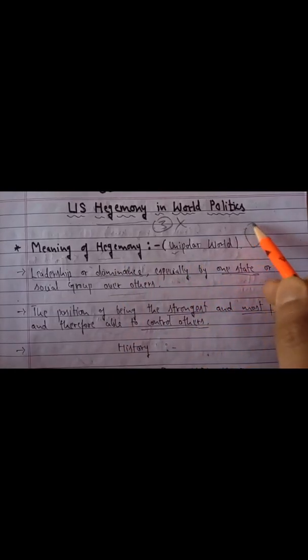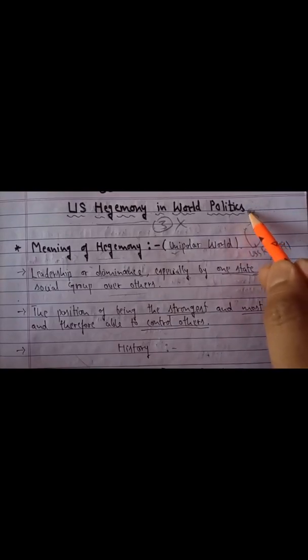By unipolar you can easily understand. Previously during the Cold War era, we were having two poles. One was US and the other pole was USSR. But after the disintegration of USSR in 1991, we were left with only one pole, and this was called unipolar. It means that all the political, social, economic dominance around the world was led by US. So US was showing its dominance in all the world affairs. That is why we are reading this topic, unipolar world.